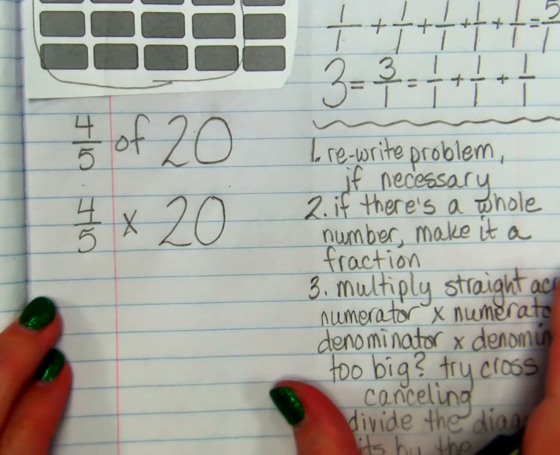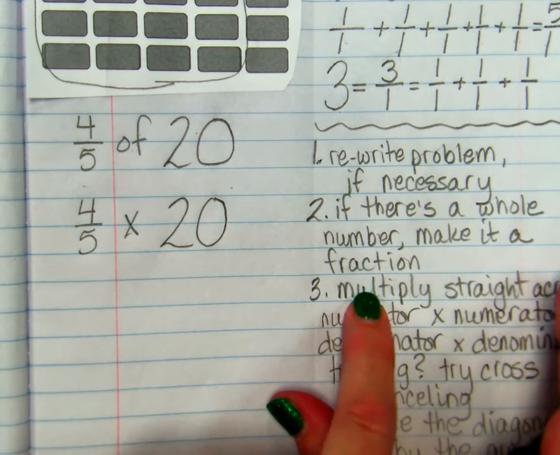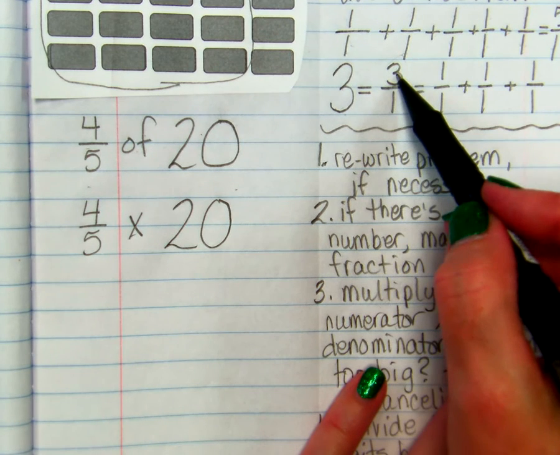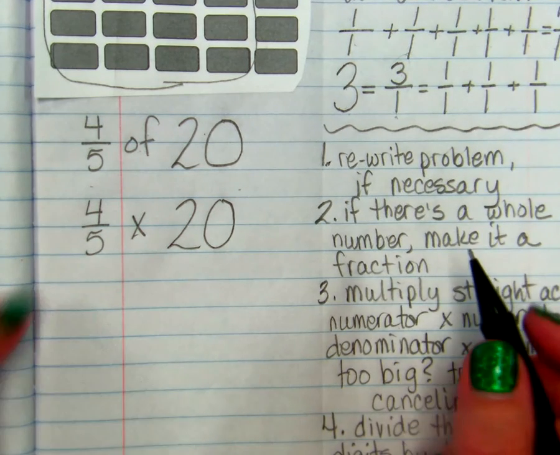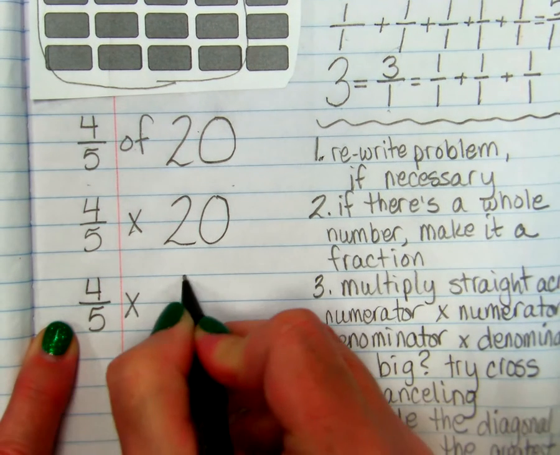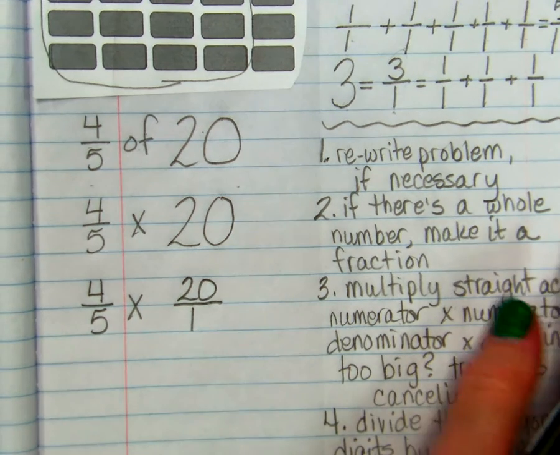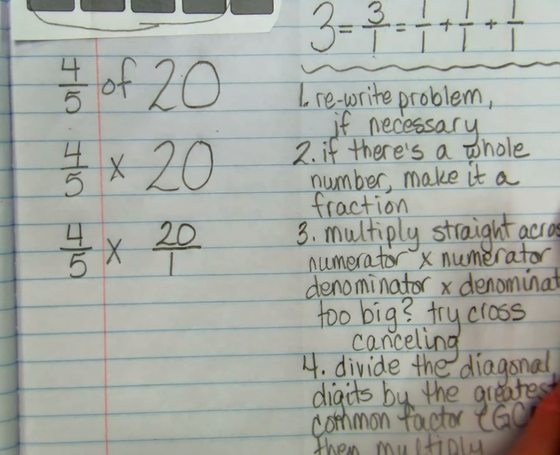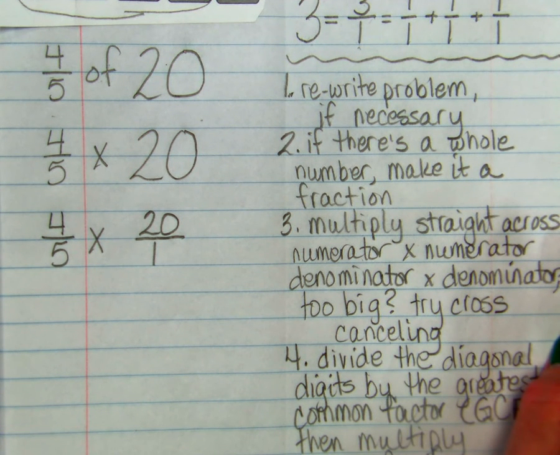So now there is a whole number. Step 2. There is a whole number. I need to make it a fraction. So remember what we did with this 3 here? The 3 became the numerator, and 1 is my denominator. So I'm going to skip another line, and I'm going to rewrite 4/5 times. Now 20 is going to become a numerator. 1 is the denominator. And at any time, if you want me to stop the video, please signal. All right? So multiply straight across.